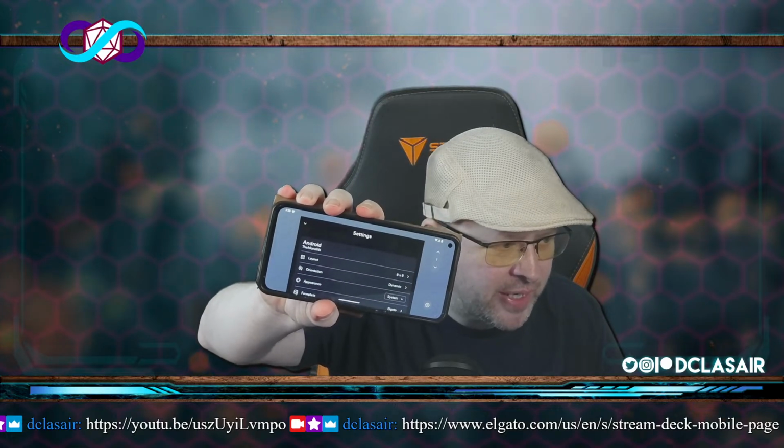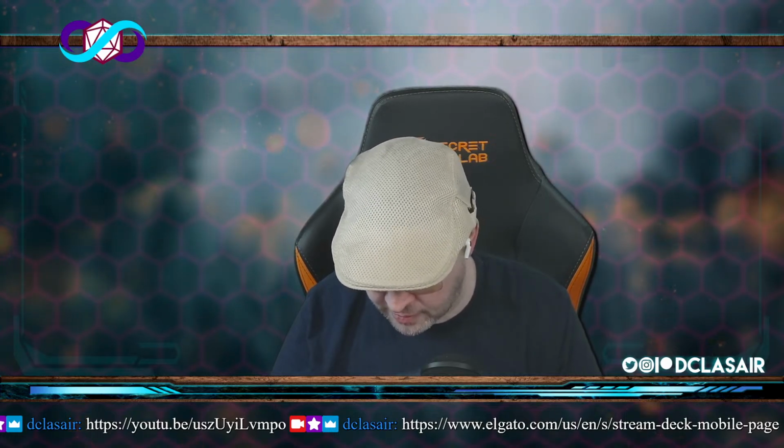So you can lock the orientation. That's what the just flipped again. So orientation dynamic means when you flip your phone, it will change orientation as you rotate your phone, or you can just set it in one orientation.